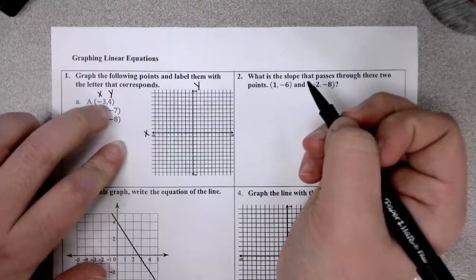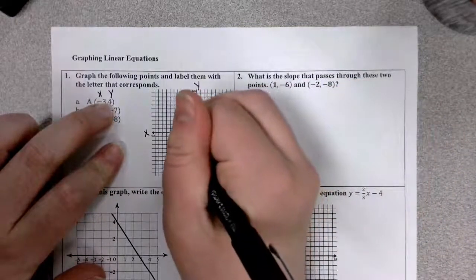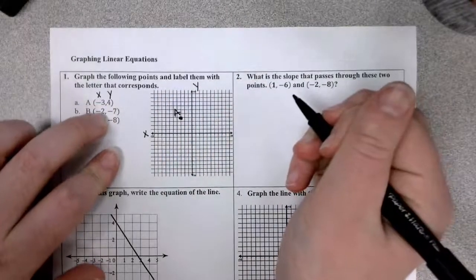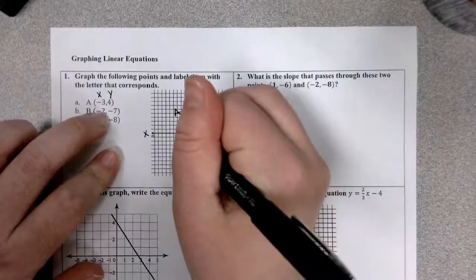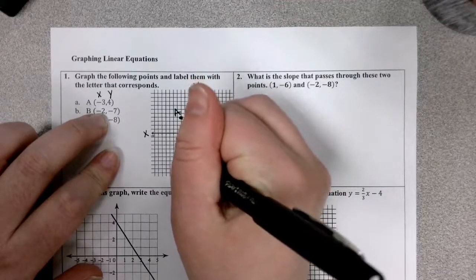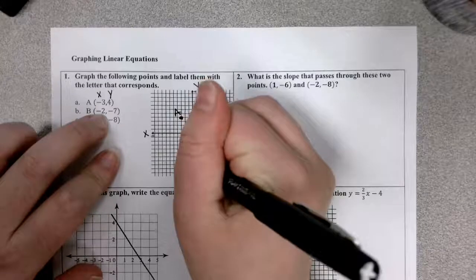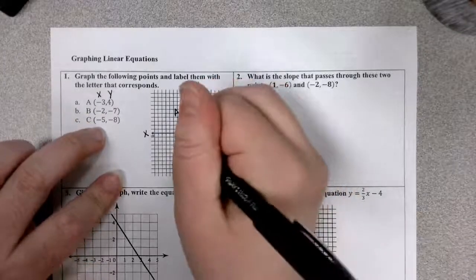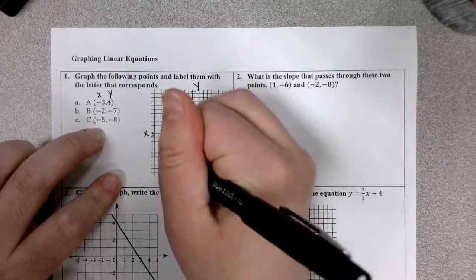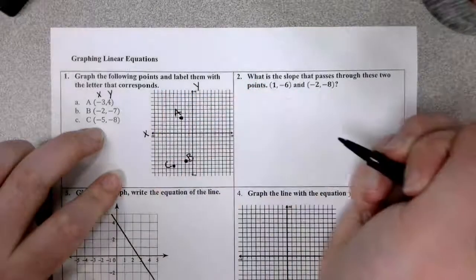So I'm going to go left 3, up 4, and that's the location of A. Do the same thing for B. Go left 2, but it's -7, so I'm going to go down 7. And I'm going to call that B. And same thing for C. I'm going to go left 5 and down 8 and label that C.